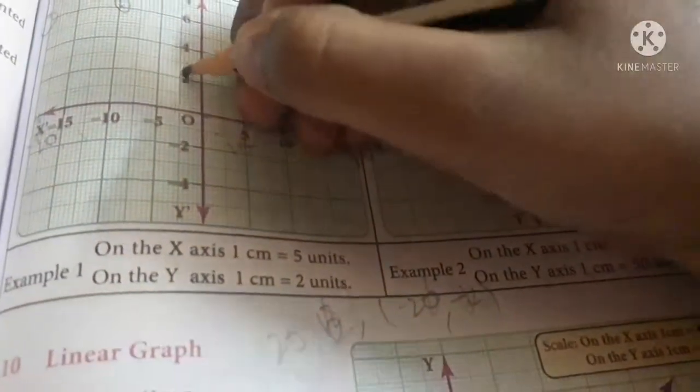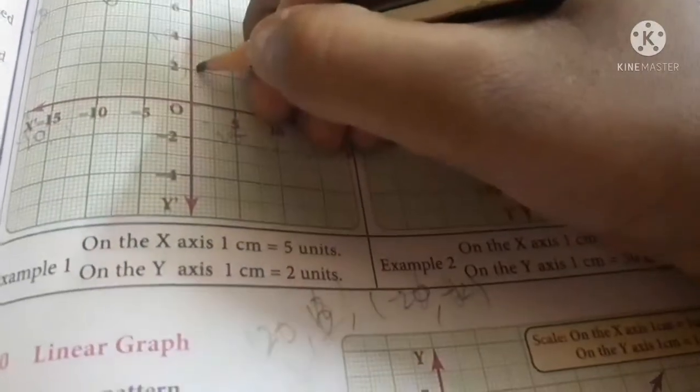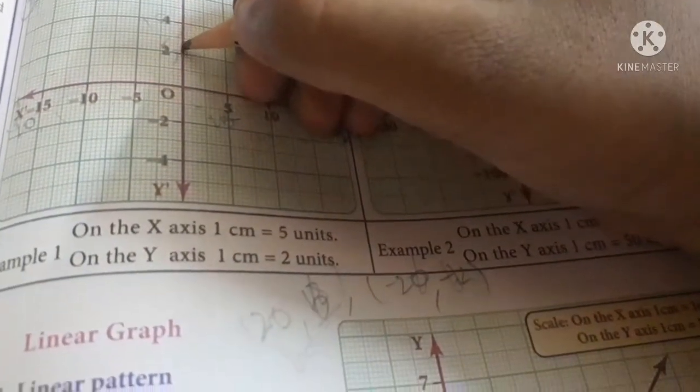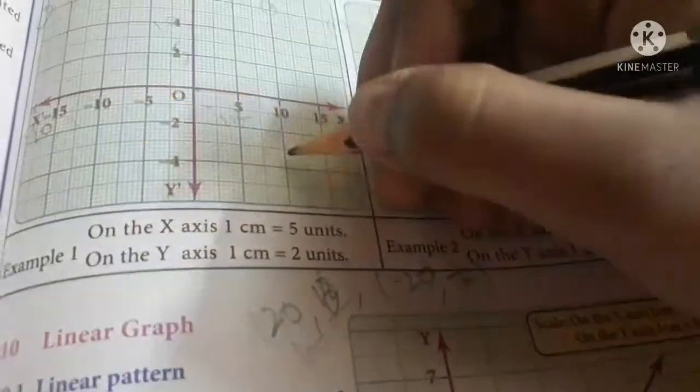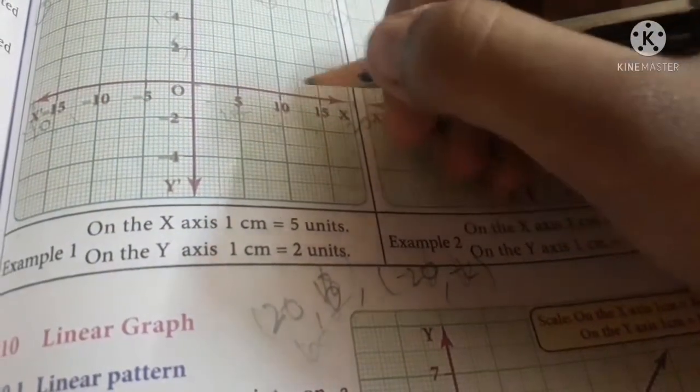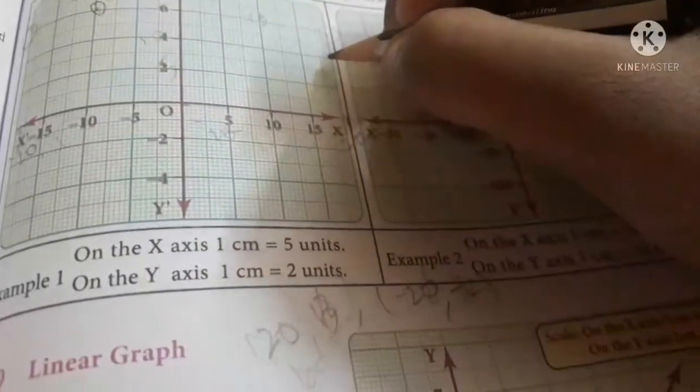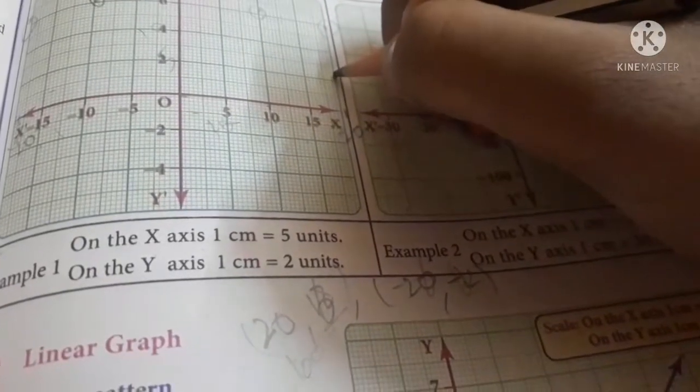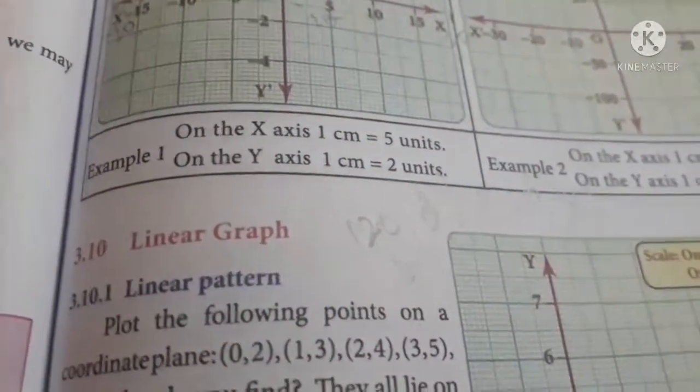So if this is 5 and this is 10, 6 means what you will do means here you will mark. I got 20, right? So here, then the point will be somewhere lying here. It's very tough to find. So don't use irregular methods. First you should plan how to take the units of x and y axis according to the numbers given. Then only you can plot the graph.